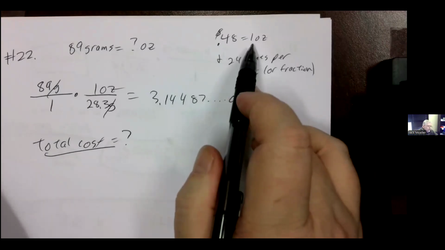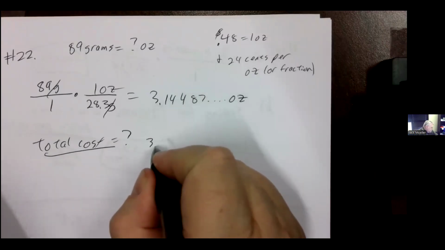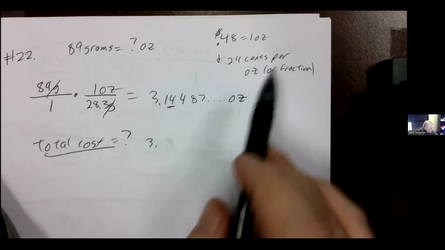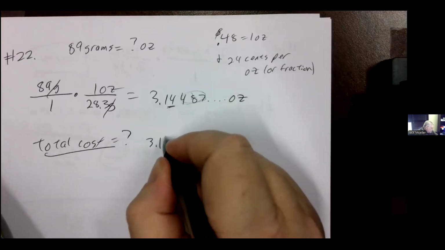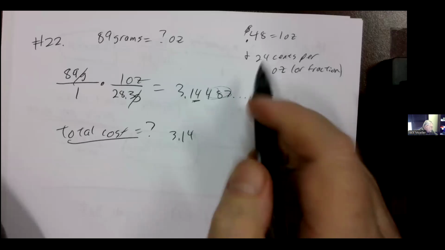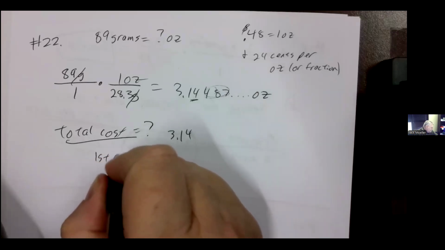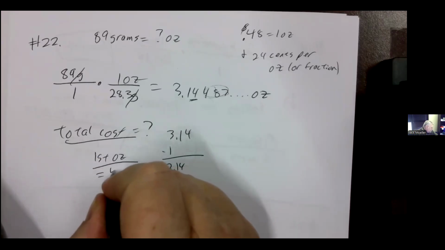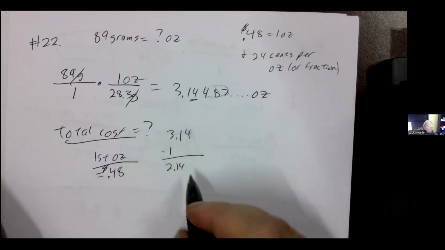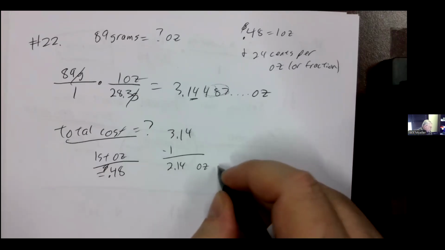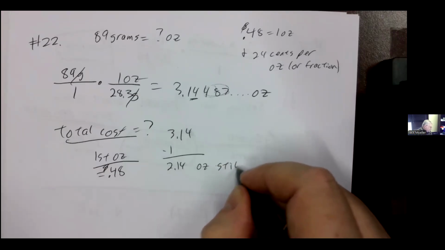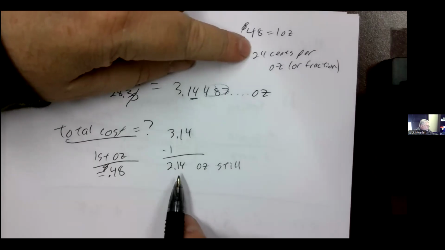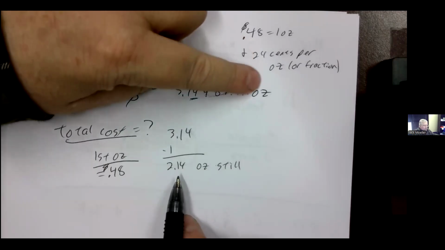Okay, so the first ounce is 48 cents, and the cost is per ounce or fraction thereof. So we don't really care about all that. Let's just say we have 3.14 ounces. So the first ounce, I'm going to take 1 ounce away. That's 48 cents. So we have 2.14 ounces still to buy. How much do those 2.14 ounces cost? It's 24 cents per ounce or fraction of an ounce.